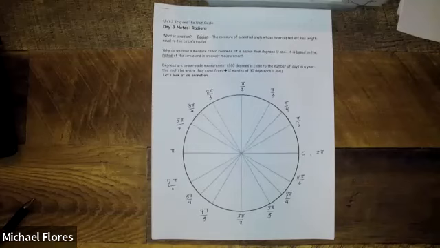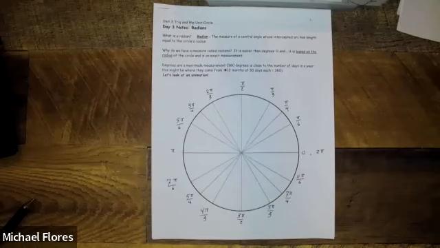If you would please pause the video, fill in this chart. That way you will know all of the radians that we're going to mainly cover in this particular class.